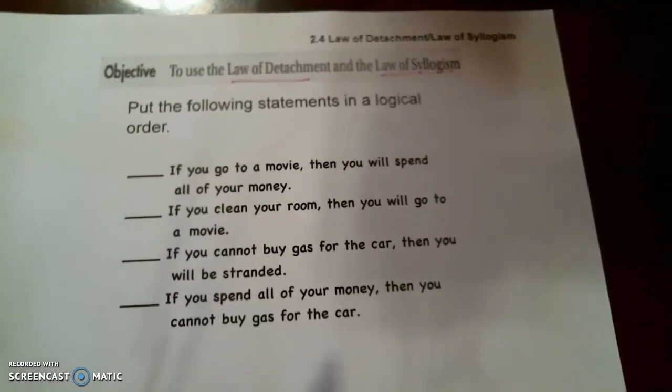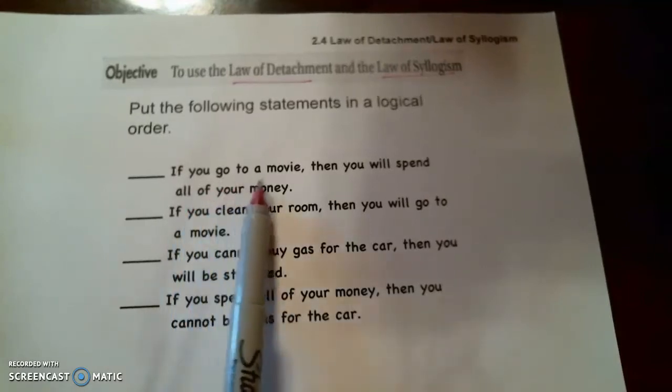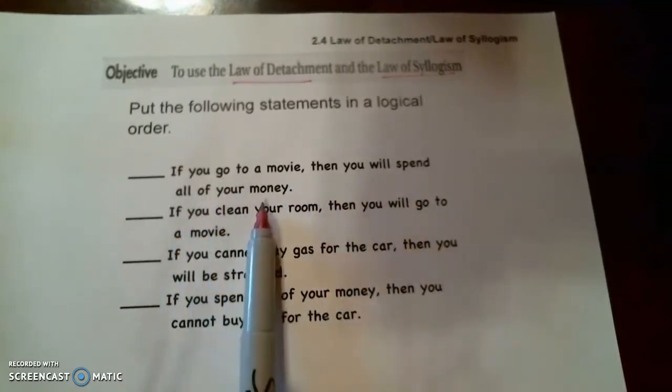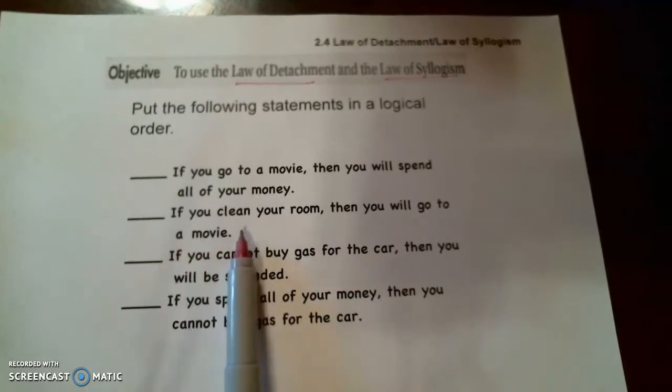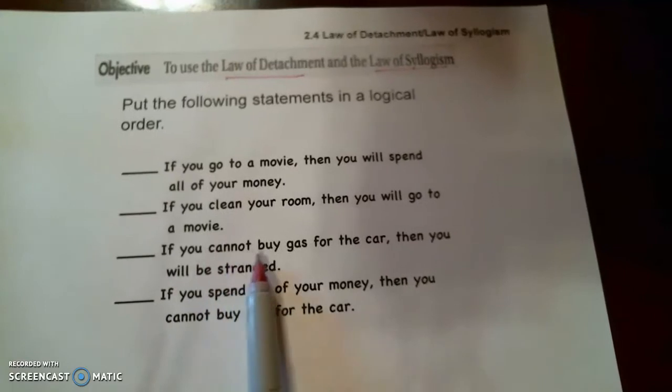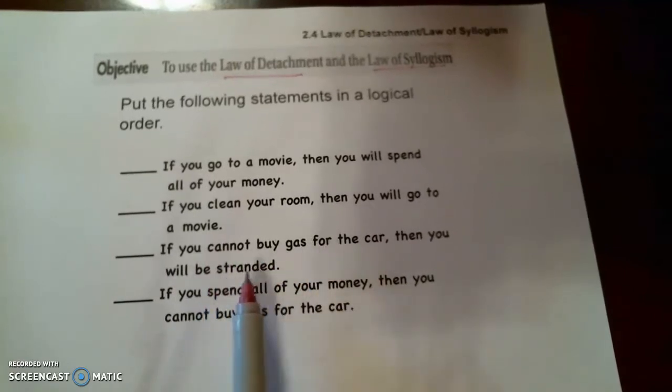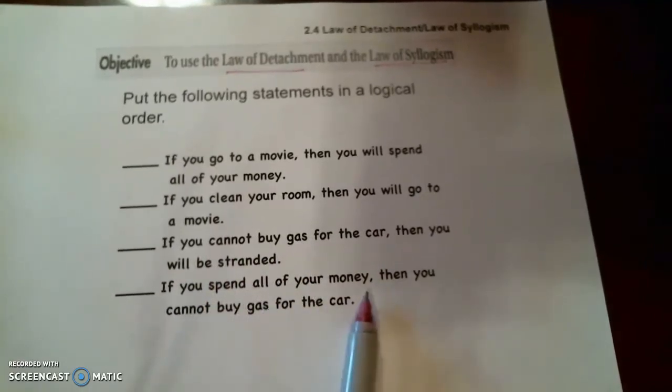It says, put the following statements into a logical order. If you go to a movie, then you will spend all of your money. If you clean your room, then you will go to a movie. If you cannot buy gas for the car, then you will be stranded. And if you spend all of your money, then you cannot buy gas for the car.